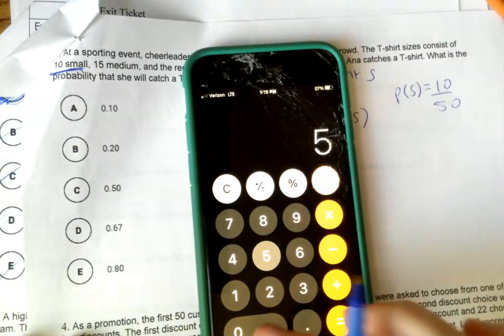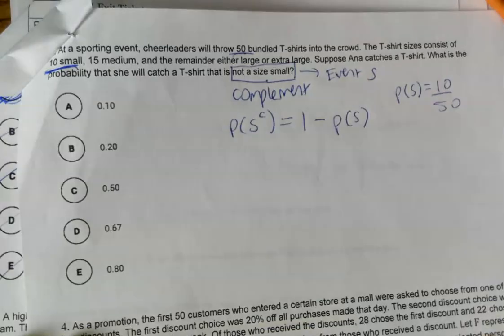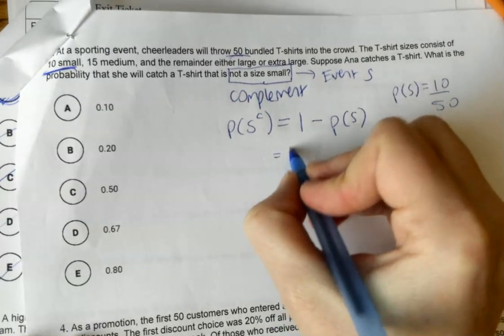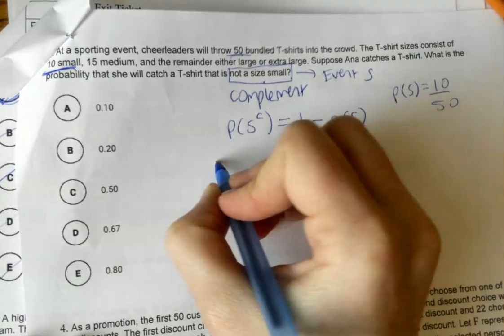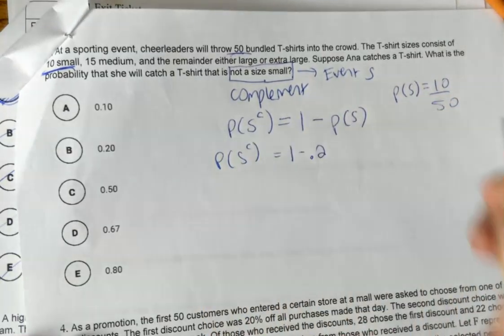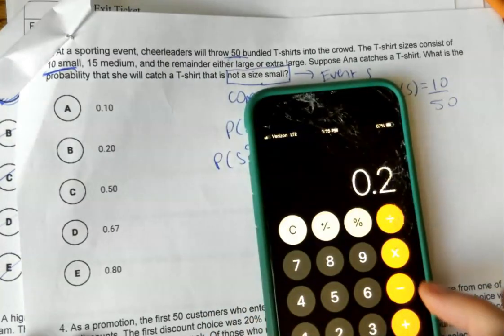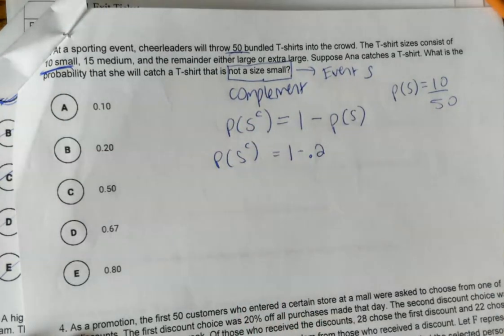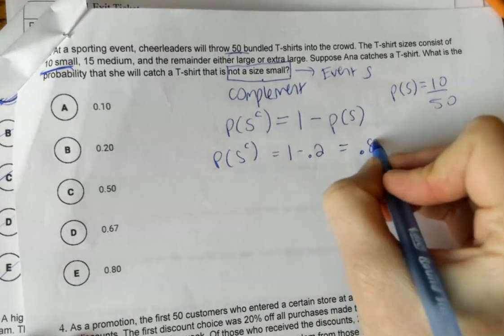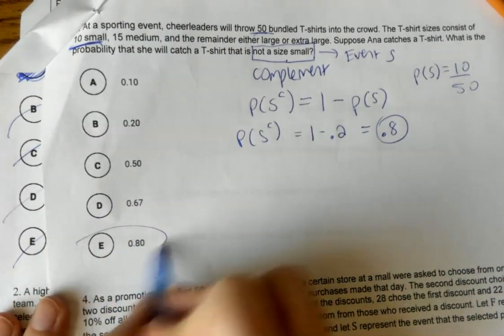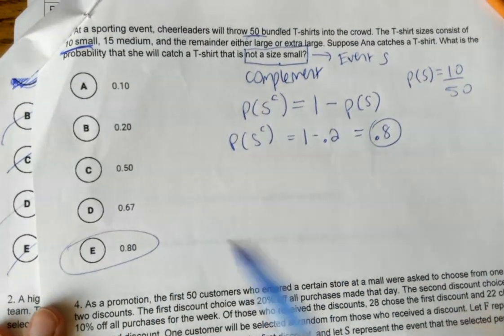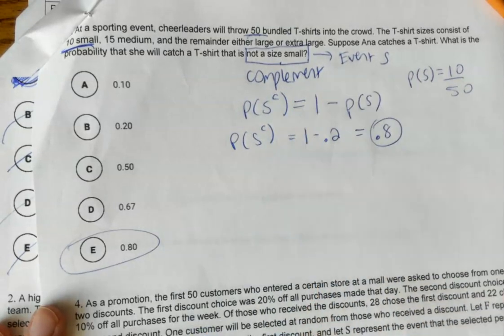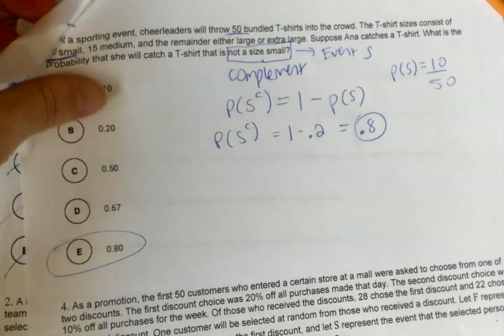10 divided by 50 is going to give me 0.2. So I know I'm going to have 1 minus 0.2. All right. 1 minus 0.2 is going to give me 0.8, which is answer choice E. That's my probability of not getting a size small, 80%.